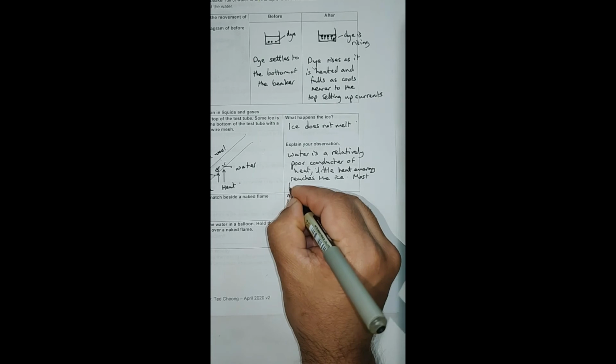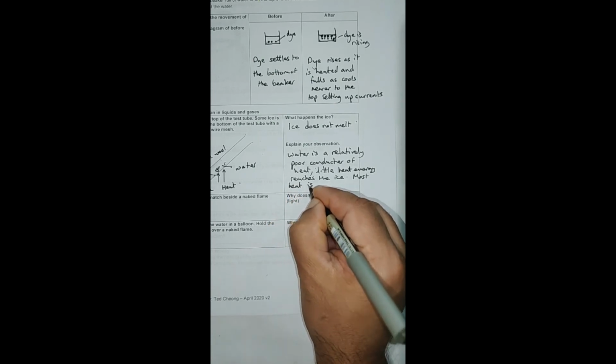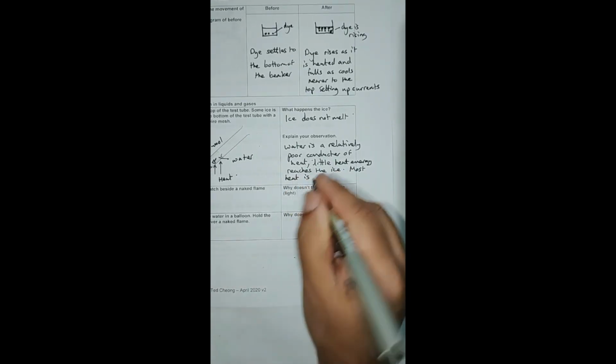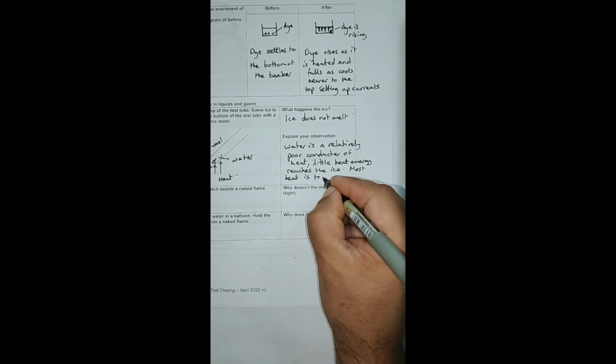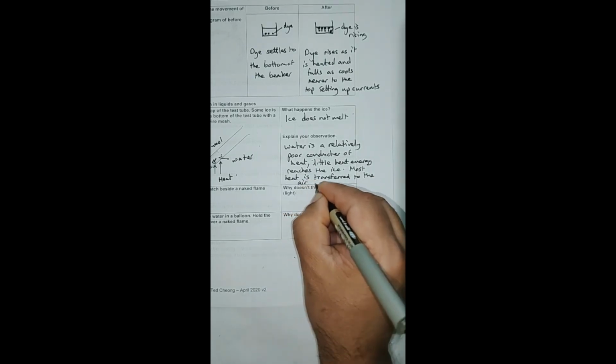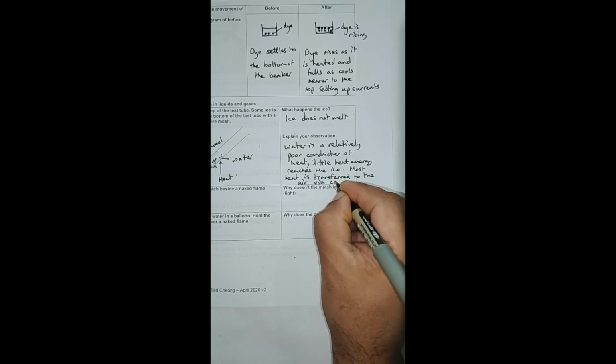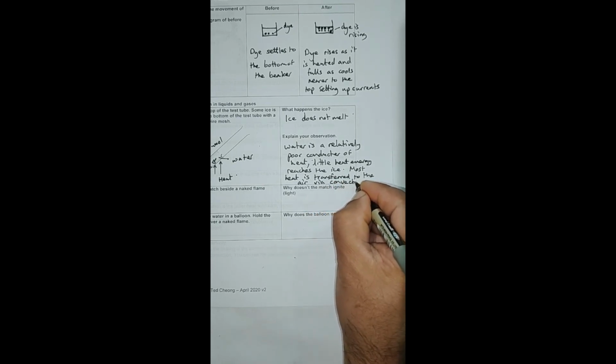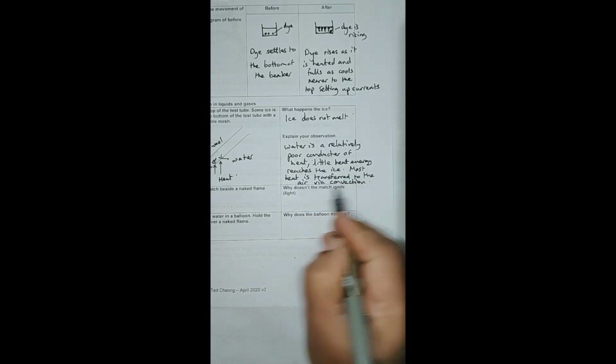So most heat is transferred to the air via convection. And remember, convection currents rise.